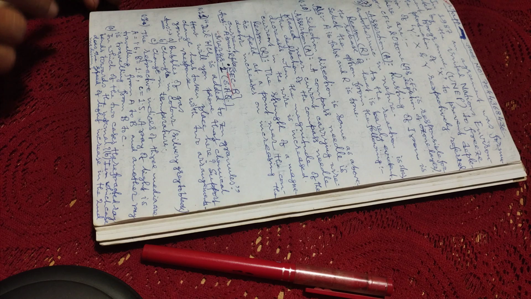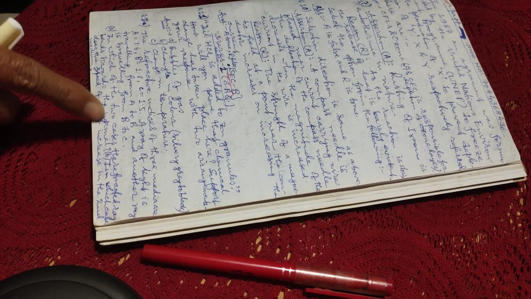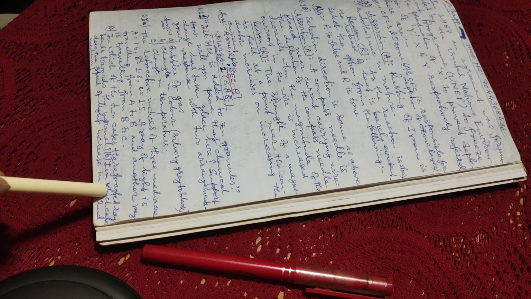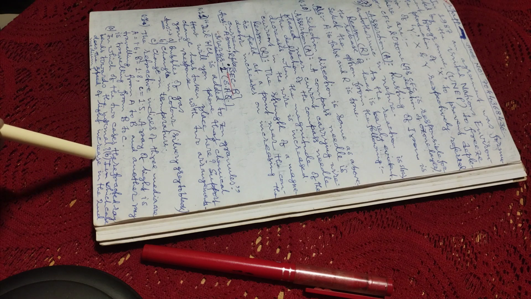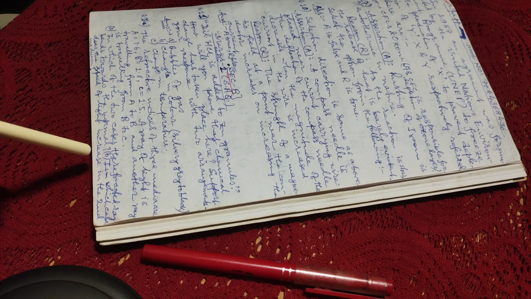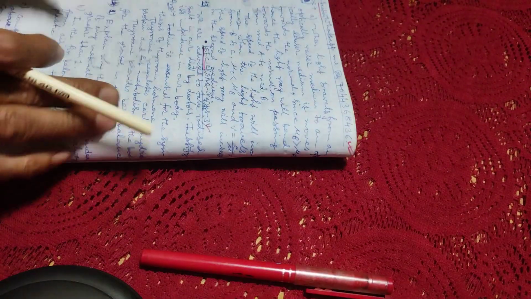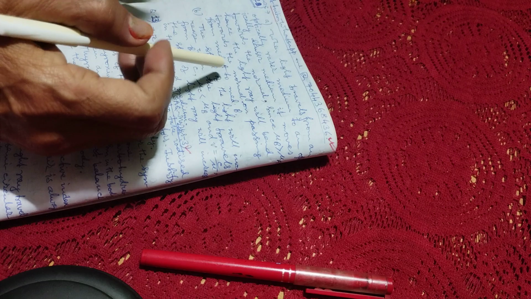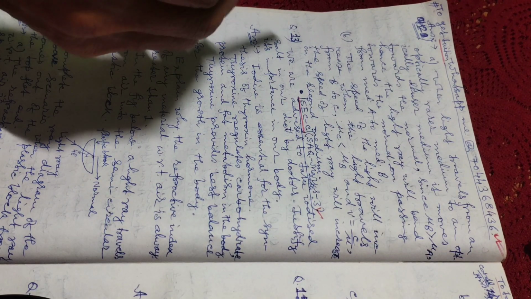I am discussing further. First question is, in which of the 2 cases does the refracted ray bend towards the normal? Second question, in which case does the speed of light increase in the second medium? What will be the answer? We will go to the answer portion. Okay, answer 12.